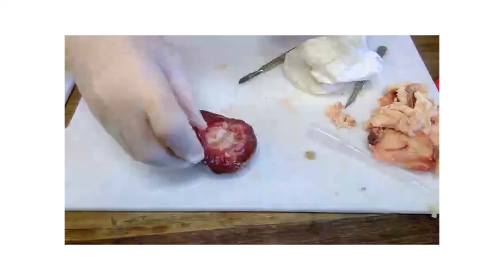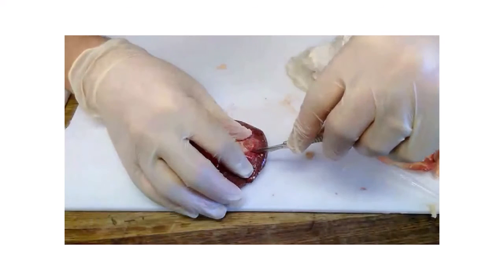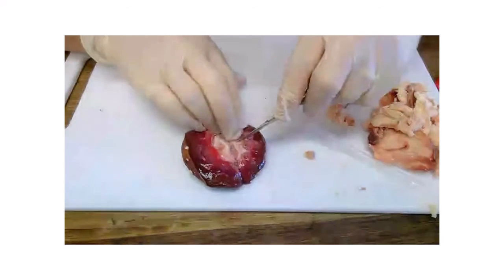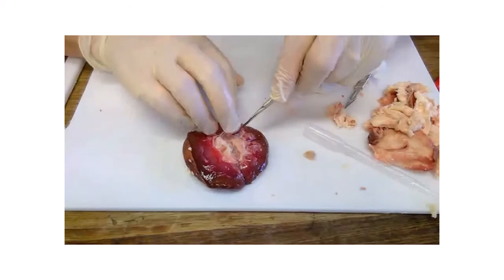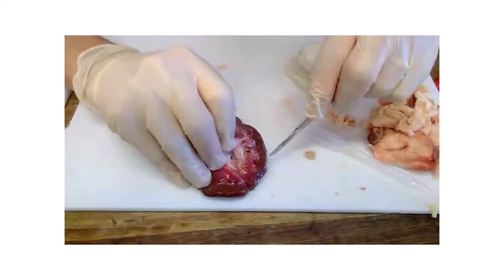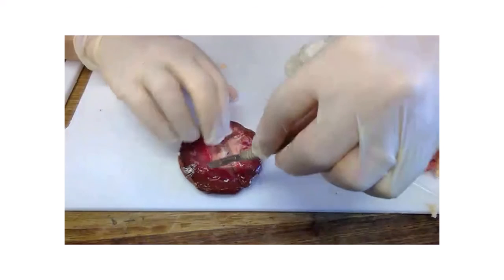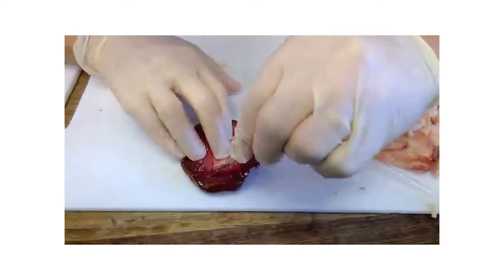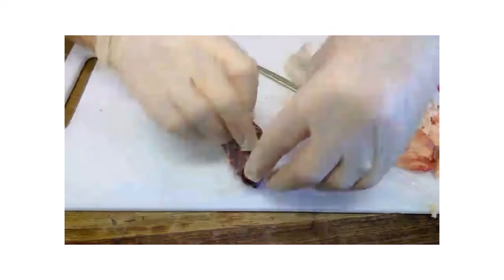So let's just cut into here a little bit as well, and let's see what we can reveal higher up. So you can see that the pelvis is kind of zigzaggy, and each one of those bits is a collecting duct that drains into the main pelvis and then goes to the ureter. There's another bit there. So let's cut it in half the other way.